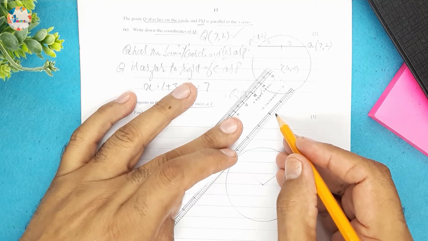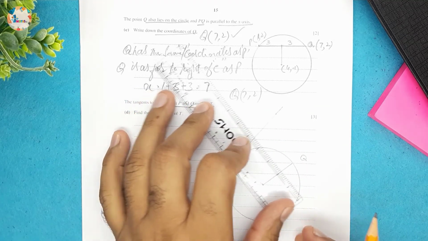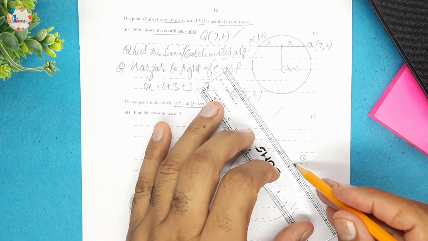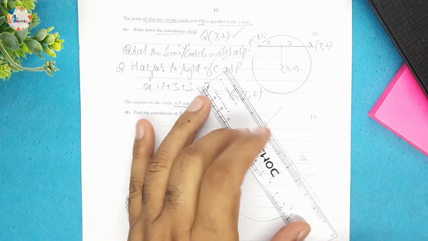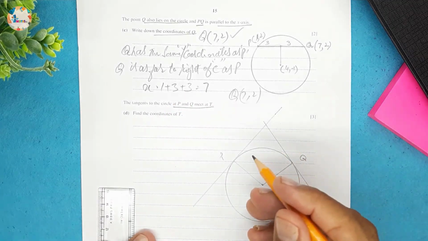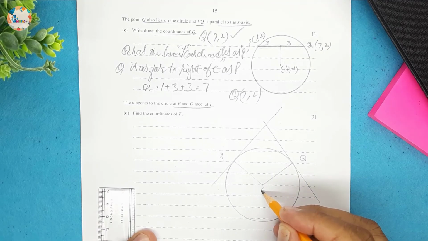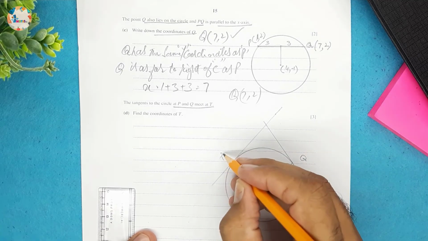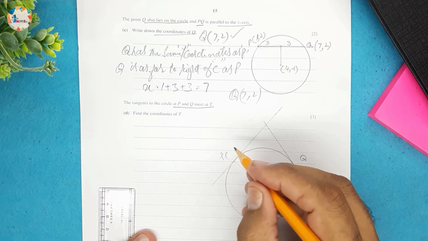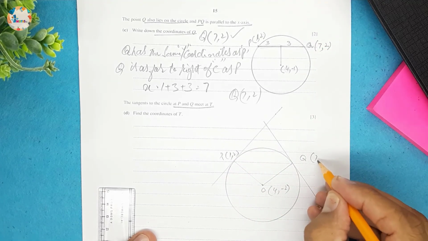It should touch the circle at a single point, and the second one will be touching on this side. So these will be the tangents. Now, this is the center O with coordinates (4, -2), the coordinates of P we know are (1, 2), and for Q we found (7, 2).